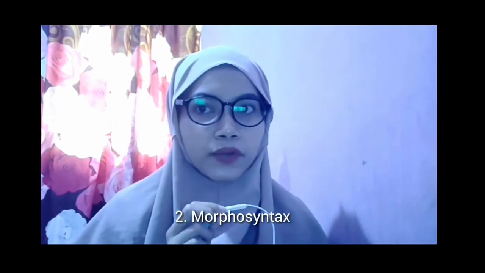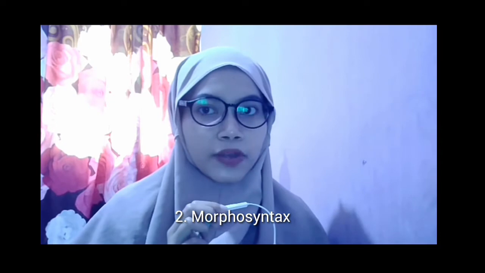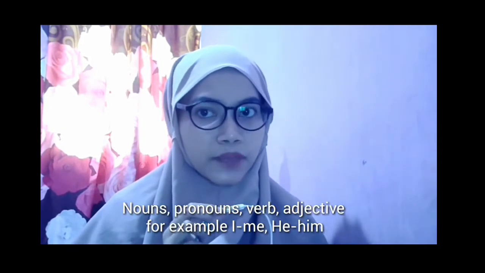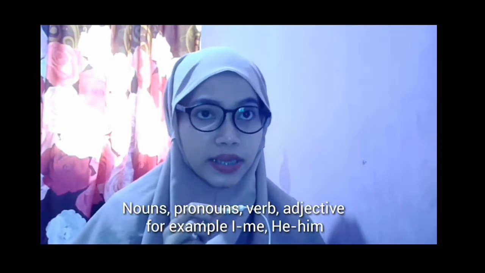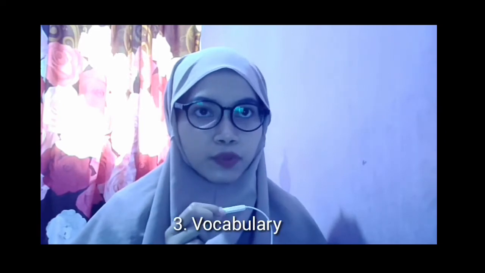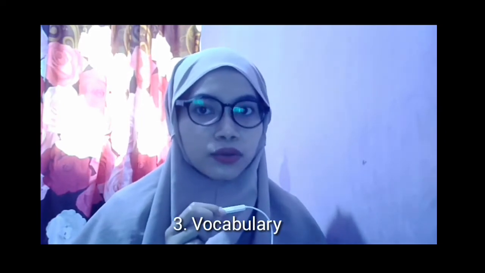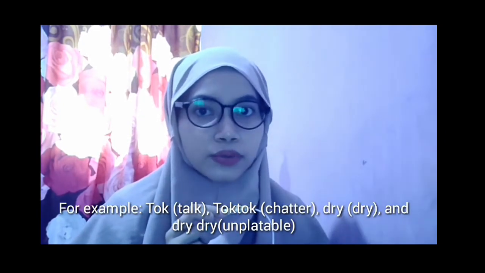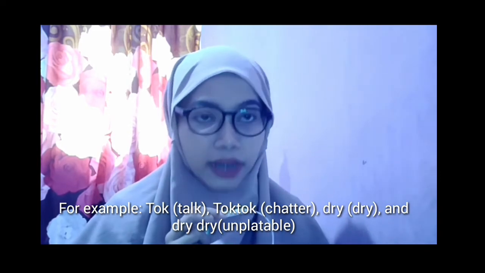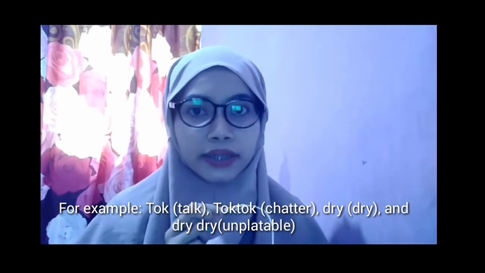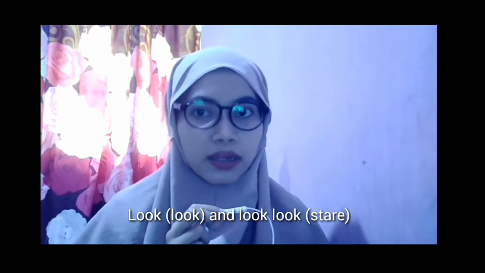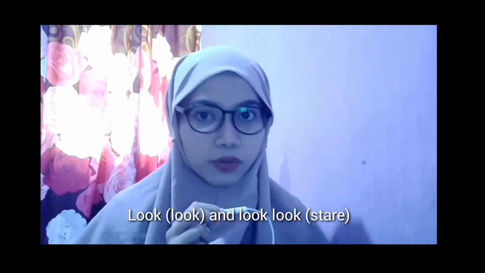And second, morphosyntax. For example, nouns, pronouns, verbs, adjectives. For example, I, me, he, him. And the third, vocabulary. For example, talk, chatter, dry, unpalatable, look, stare.